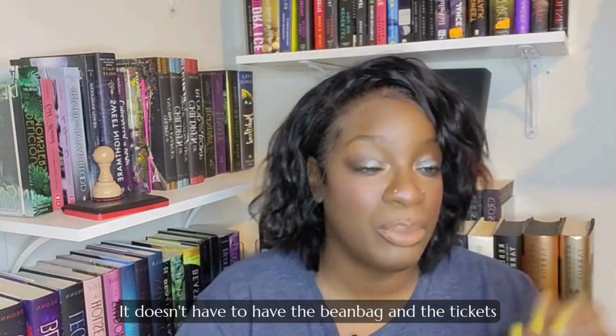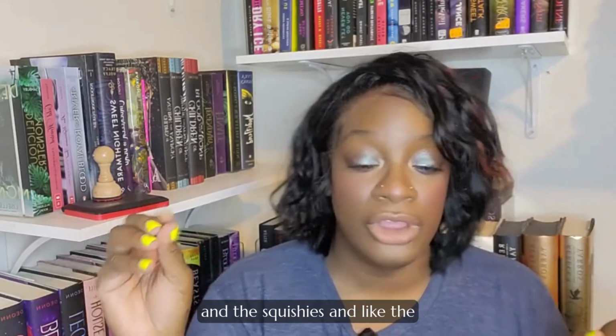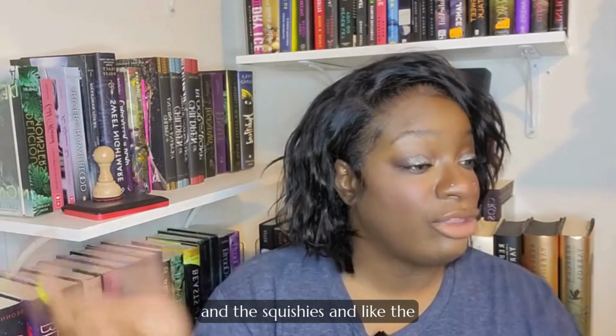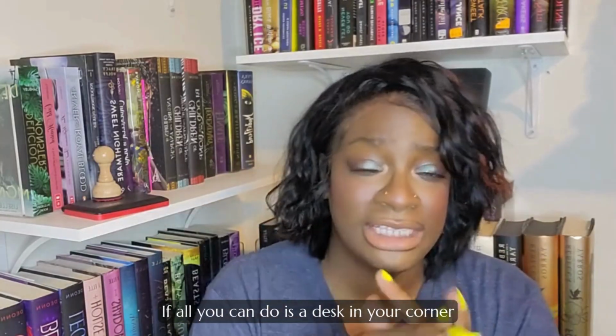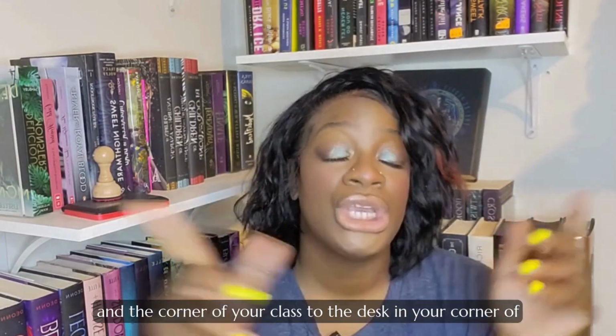It doesn't have to have the beanbag and the tickets and the squishies and the curtains and all the stuff that you see. If all you can do is a desk in the corner of your class, do the desk in the corner of your class.